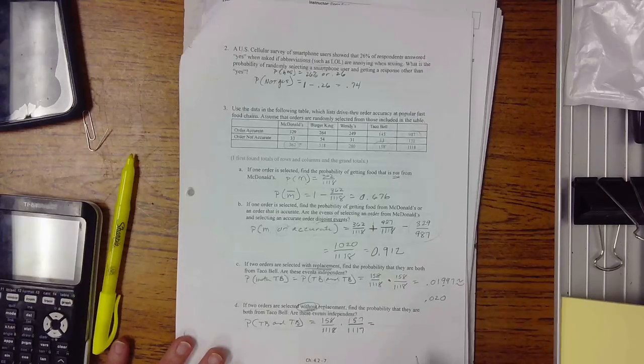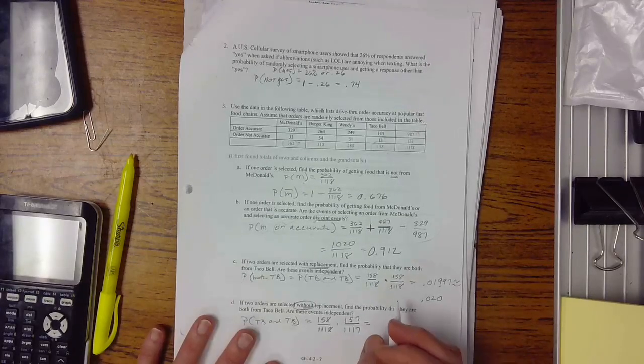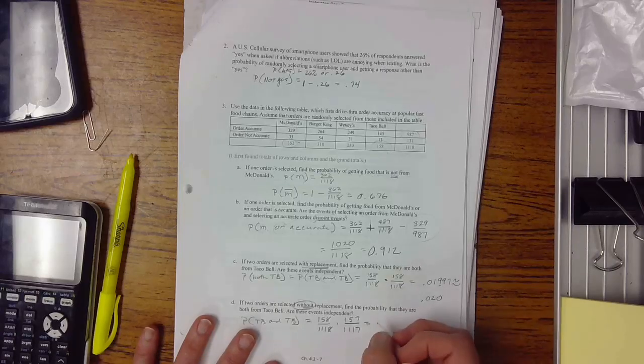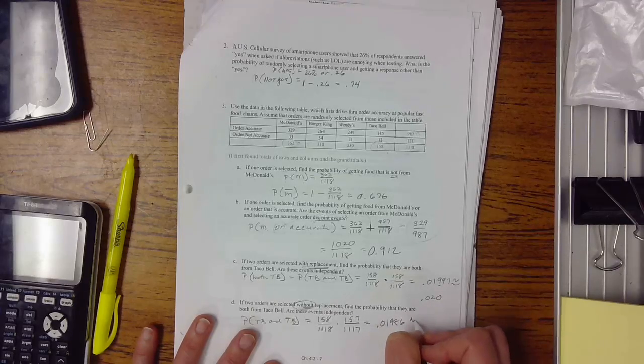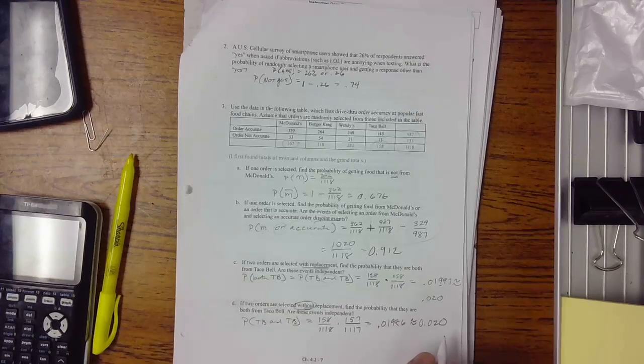And when I do, I'm going to find out that it comes out to be 0.01986, which is again approximately, to three places, 0.020.